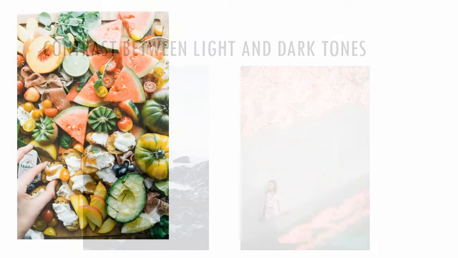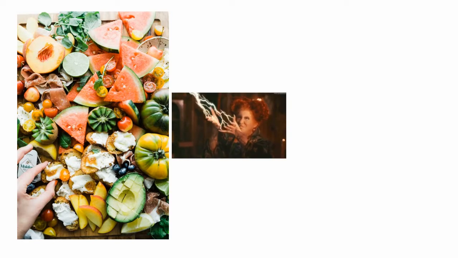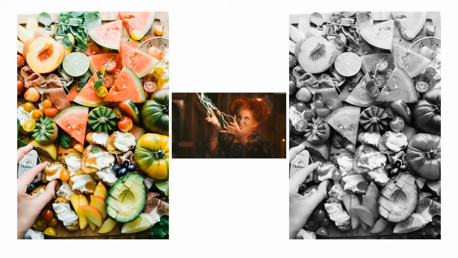So how do you find out the value in a piece? It's very simple. Just take an image, any image, add some witchcraft and convert it to black and white, and there you go. That's how you judge your value scale. So here you can more clearly see the lightest tone and the darkest tone and all of the tones that lie between, because saturation is not a factor.